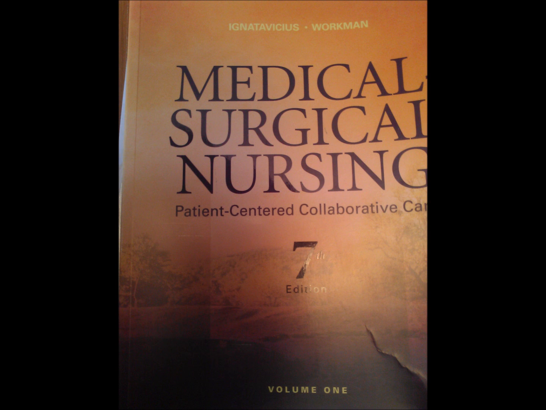The first one is Trousseau's sign, and the second one is Chvostek's sign. Both of those are indicative of hypocalcemia.